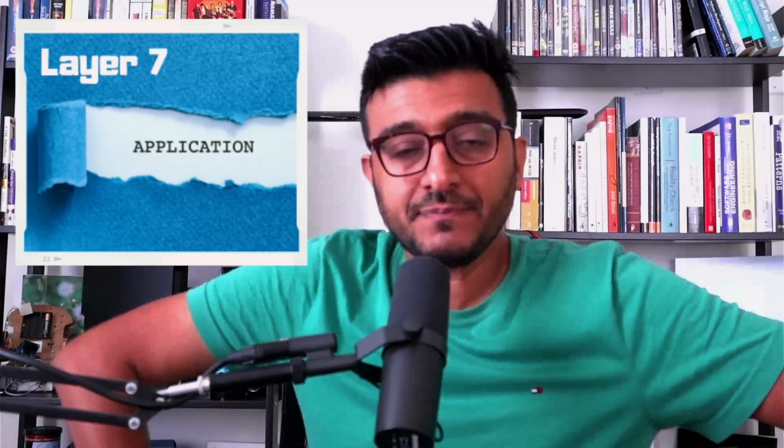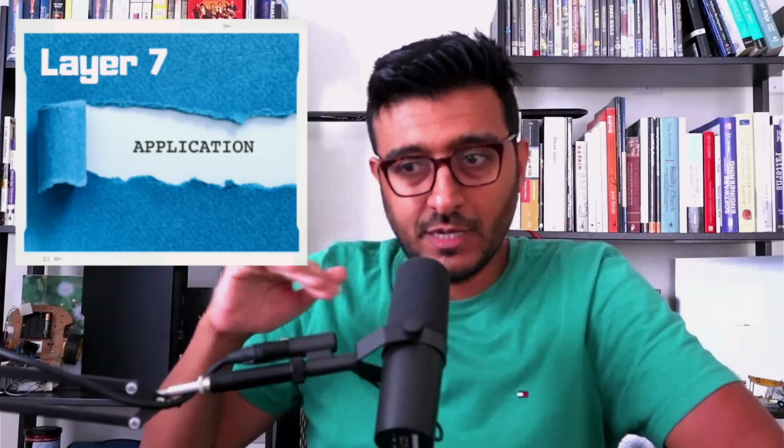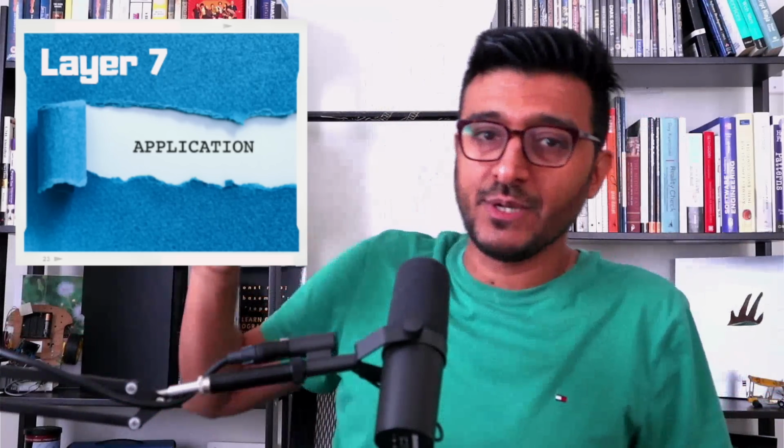Okay. So now I'm going to jump all the way up to the final layer, which is layer 7, right? Now we understand we have layer 1, the physical layer, where we have a bunch of bits that's shoved into the medium. We don't really care, and we transmit it. That was the invention.